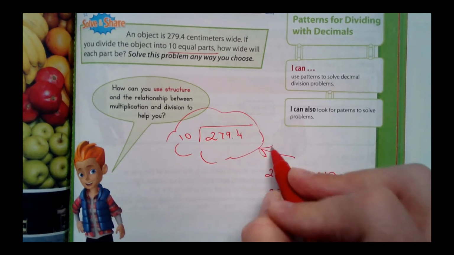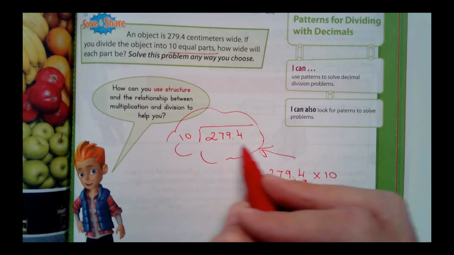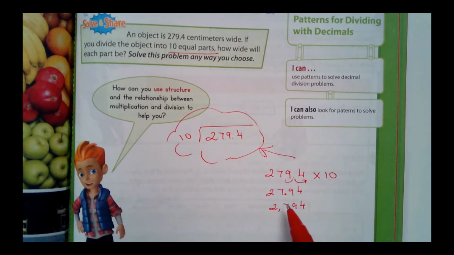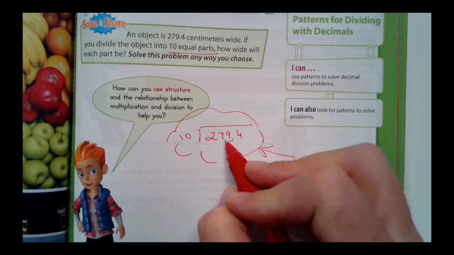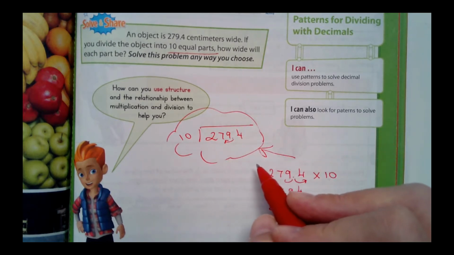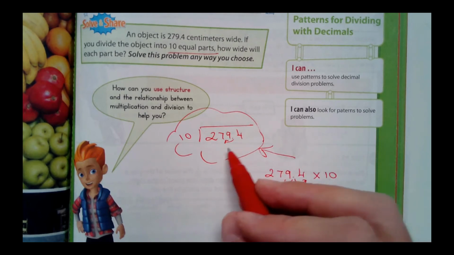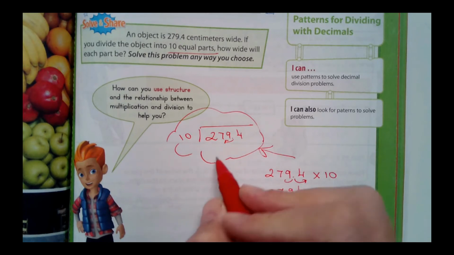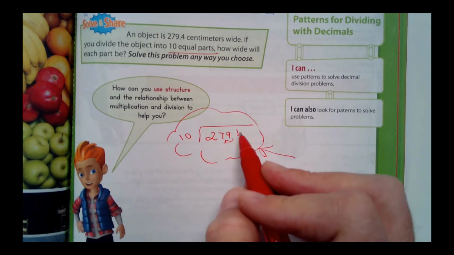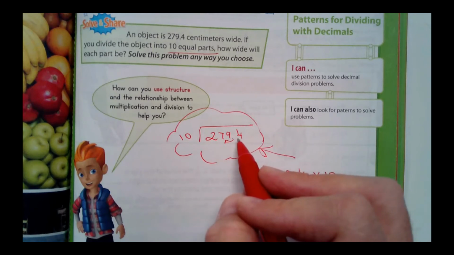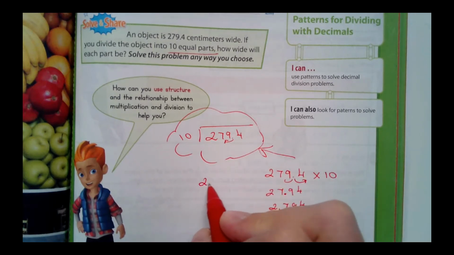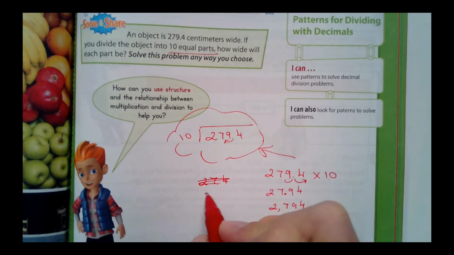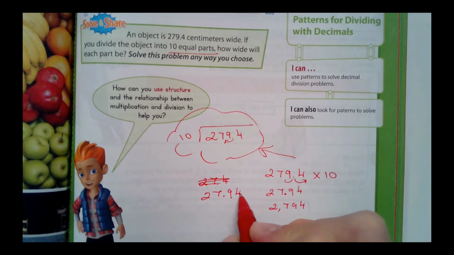If you divide something by 10, which is what I wrote here, then it's going to get smaller. So which way do you think you'd move the decimal? Well, you want it to be smaller, so you're going to be moving it to the left. So anytime you divide something by 10, it gets smaller. So instead of going through it this way, which would be kind of laborious, just move the decimal over so it becomes 27.94. Oops, 27.94. Okay.